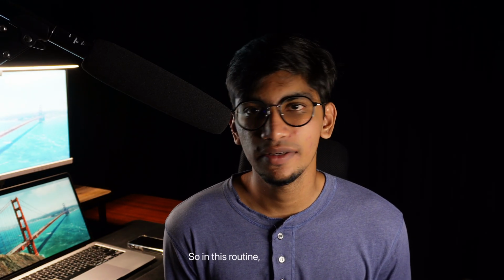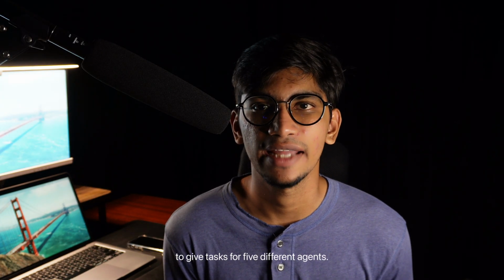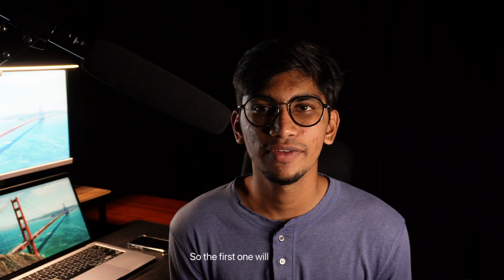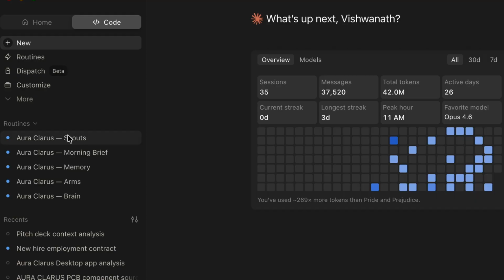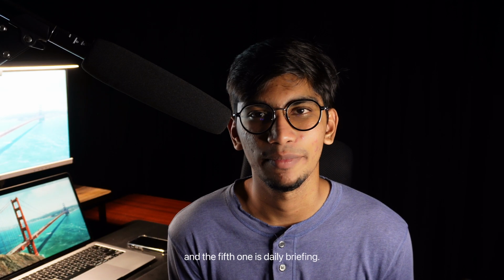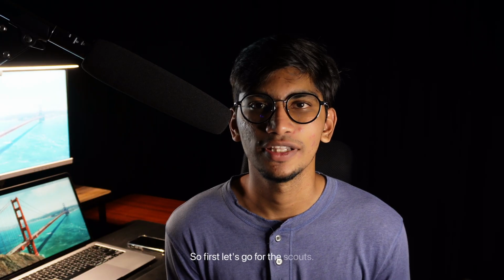So in this routine, we are going to give tasks for 5 different agents. So the first one will be scouts, the second one is brain, the third one is arms, the fourth one is memory, and the fifth one is daily briefing. So I will explain to you step by step what each agent is doing. So first, let's go for the scouts.